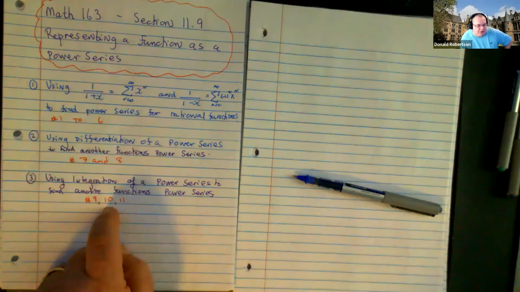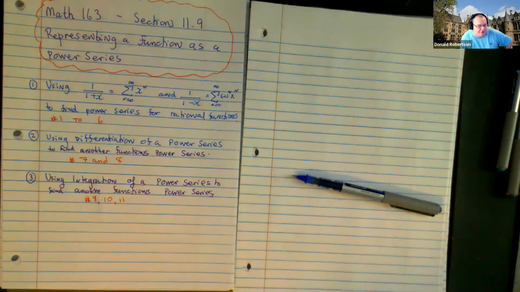Three main ideas, concepts that you'll find in 11.9. After this, hopefully we'll get on to 11.10. It depends on how smoothly we go through these. When we get to the next section, we're going to look at how to create from scratch Maclaurin series, which are power series centered at 0 of a function, and how to do Taylor series, which are power series centered at some other number like x equals a.